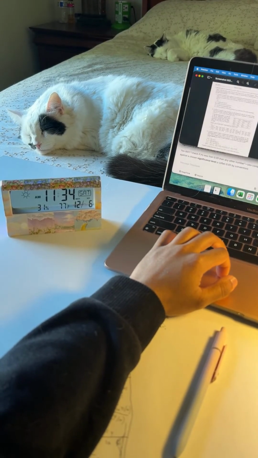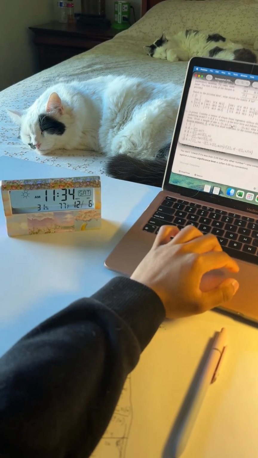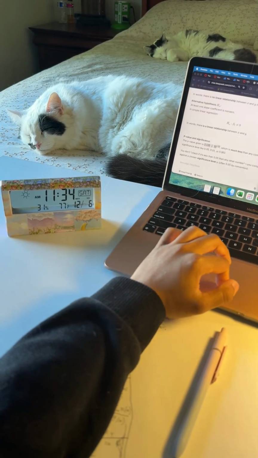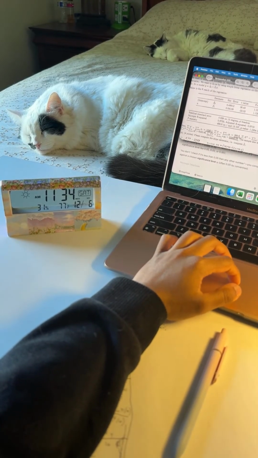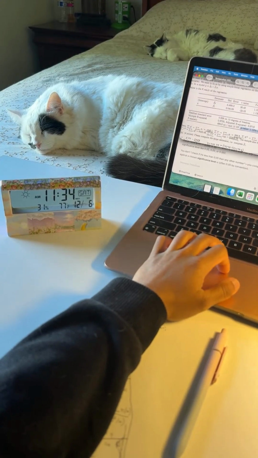Let's look at the table again. Where does it say 1.125? Oh, this is what the R thing is. 1.125. The F test. Okay.